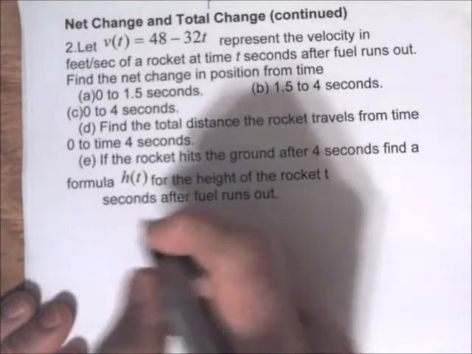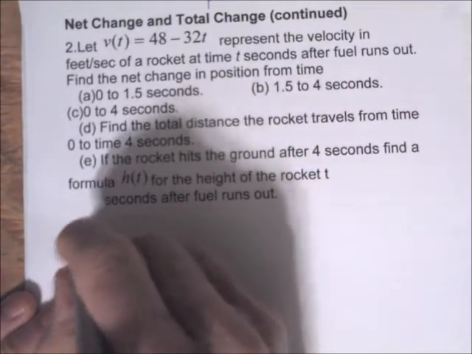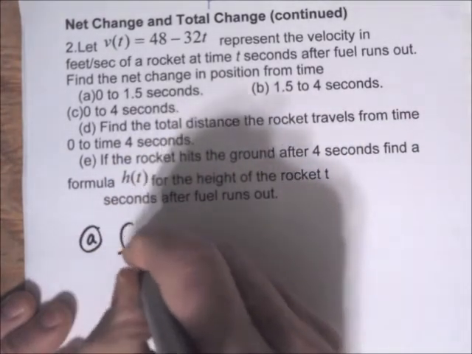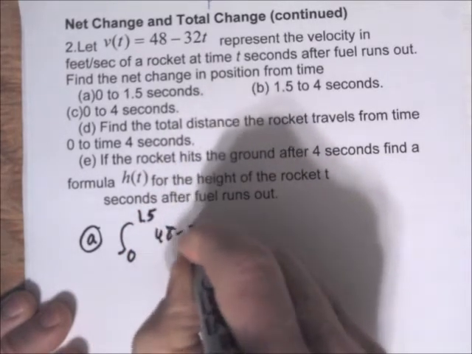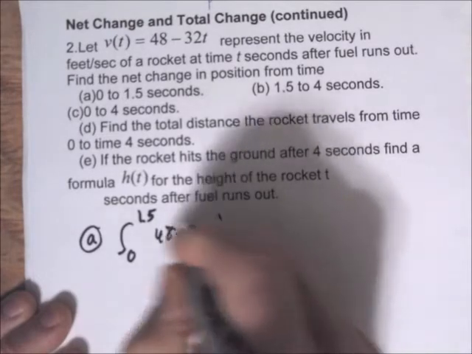Okay, so part A, we want the integral from 0 to 1.5 of 48 minus 32t dt.